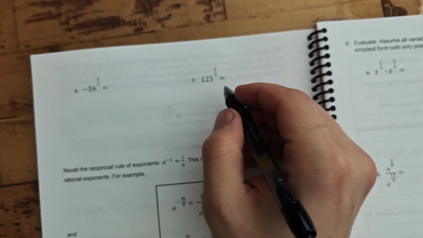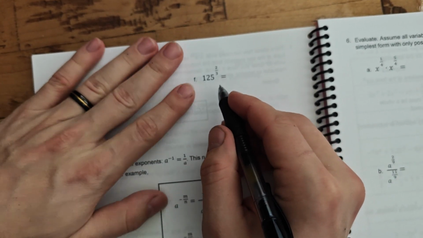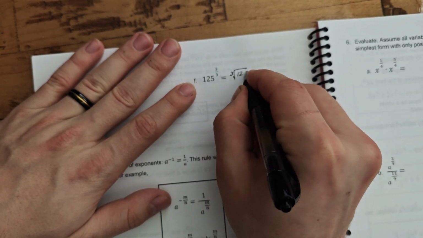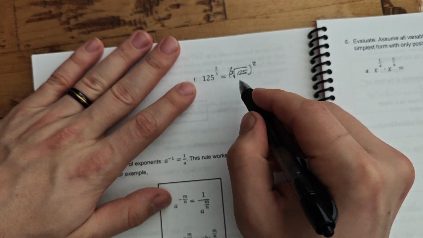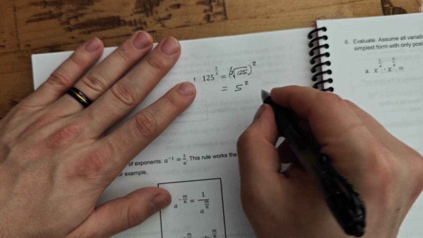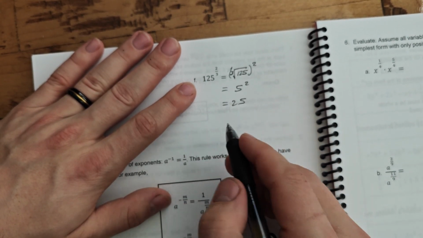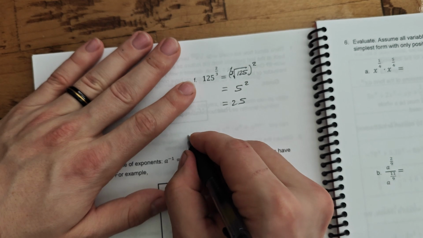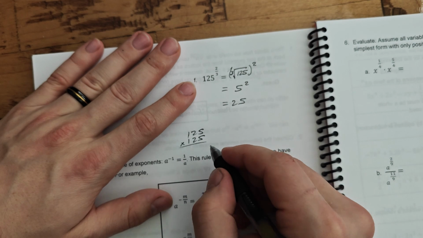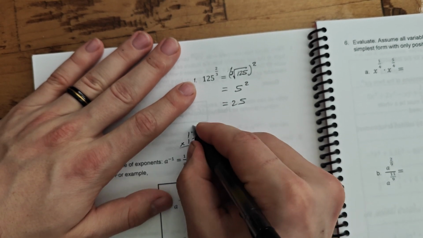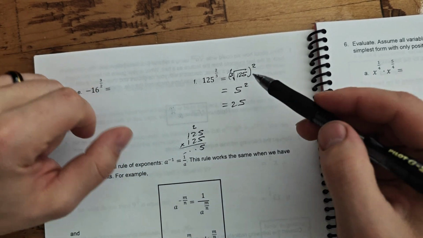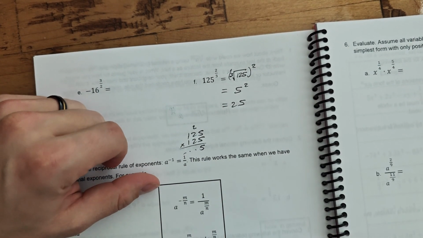We can see that with this problem right away. 125 to the 2/3. Rewrite this right here as the cubed root of 125 squared. Cubed root of 125, if you factor it, you'll find that to be 5. That's 5 squared, which is 25. Whereas if we did it the other way, we'd have to find what 125 squared is through multiplication. Which is a lot more work than we want to have to put in. So that's why you always want to find the root before you evaluate the exponent.